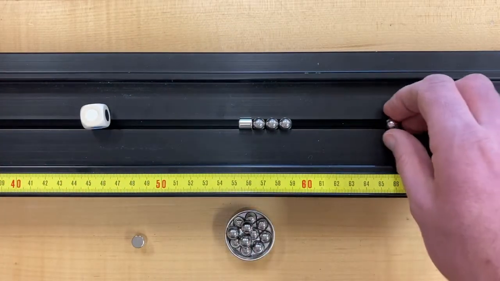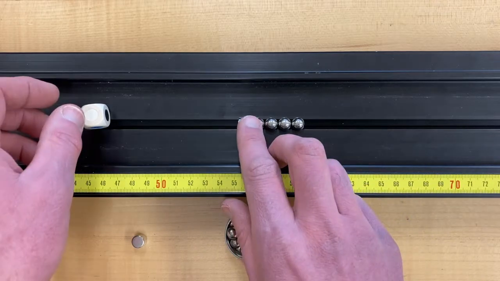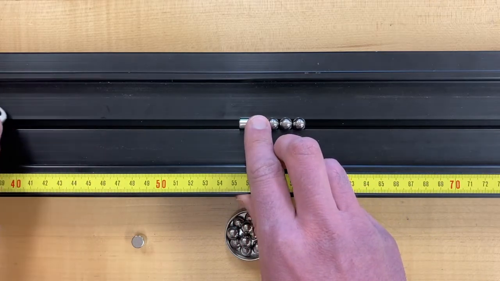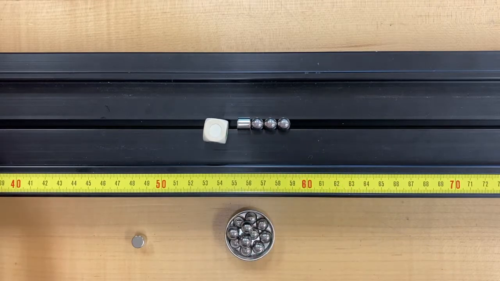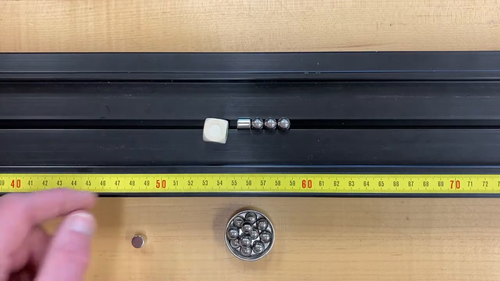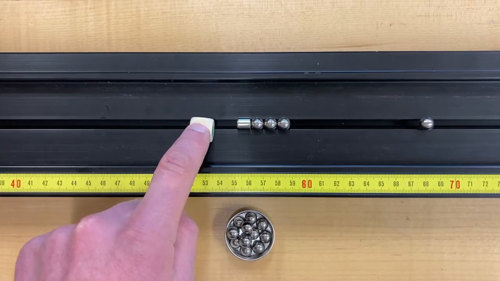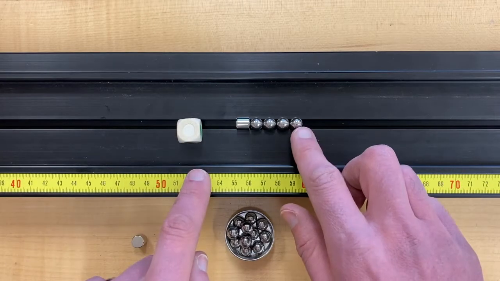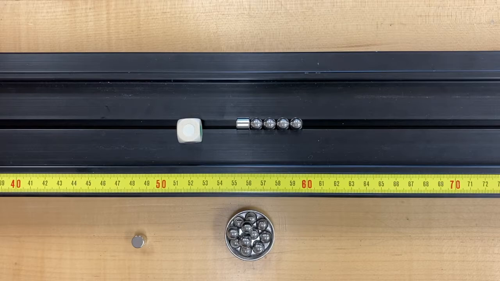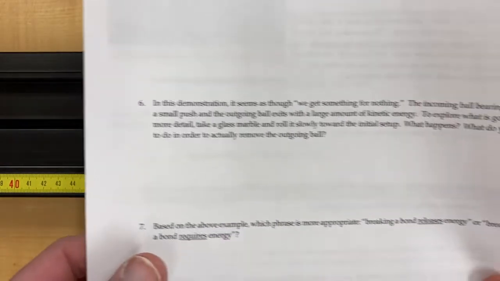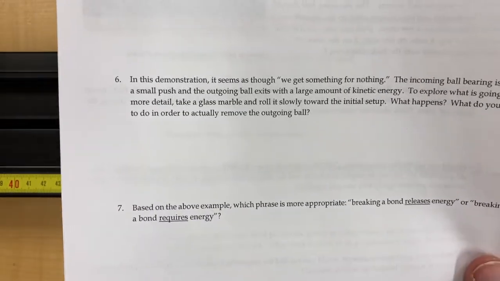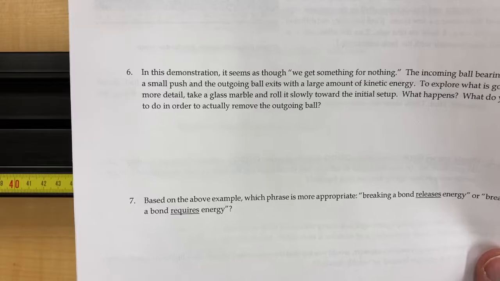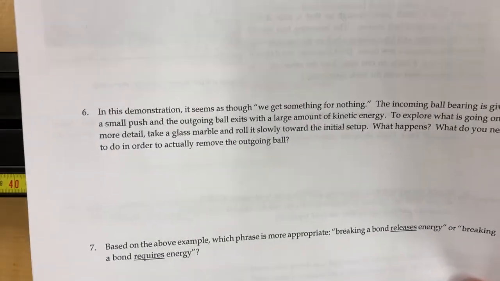Let's put another ball in here. Got to get one that's not attached quite as strongly. There we go. So now, with enough initial energy that I come in with, even with something non-magnetized, I can still knock this ball off. So this gets us to thinking about question number 6 and then question number 7 and how to respond best to that. All right, so at this point, I would suggest pausing here and you can consider those questions.